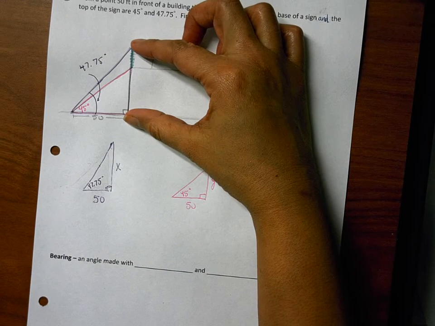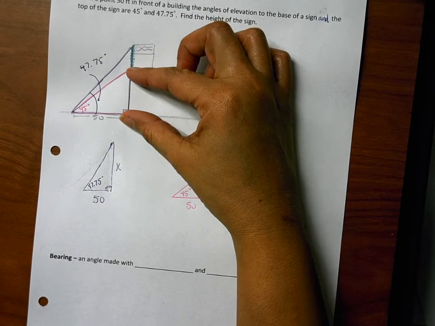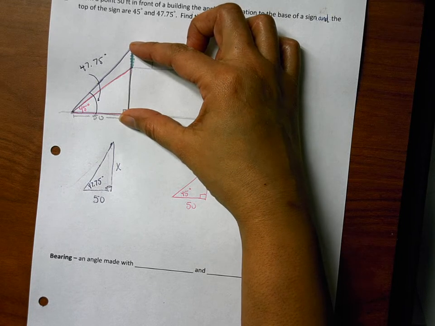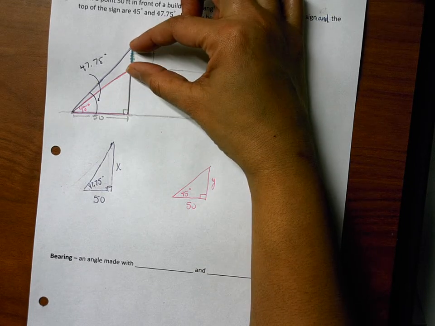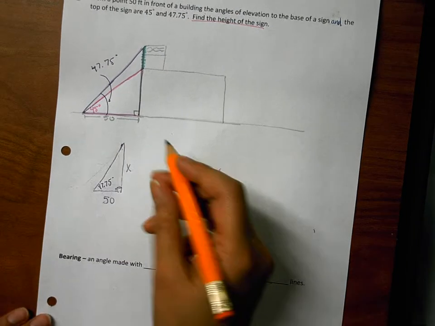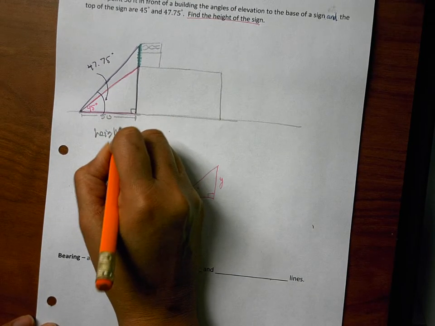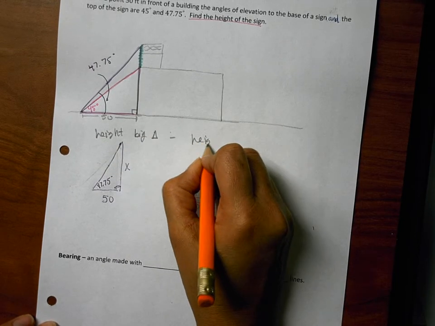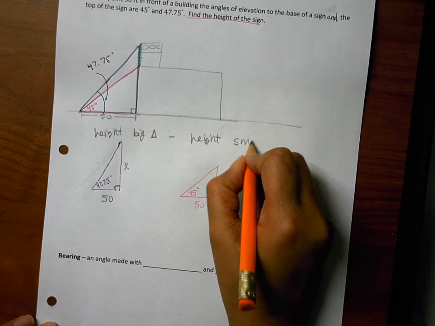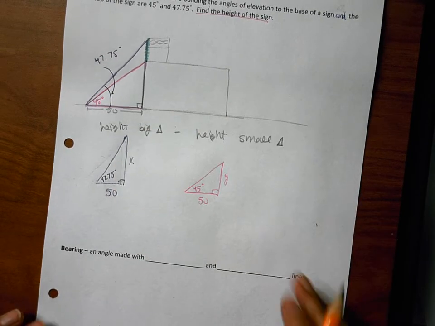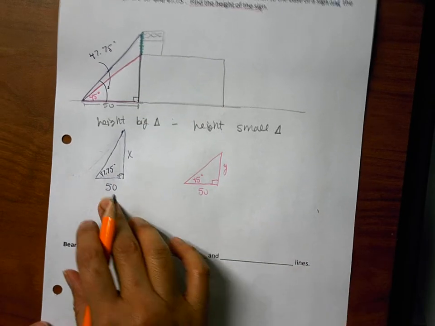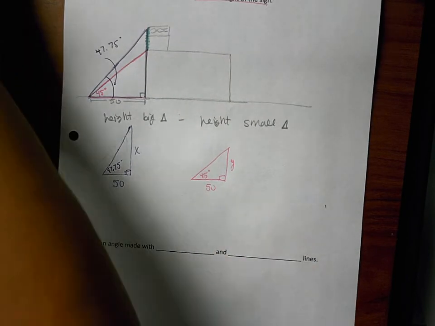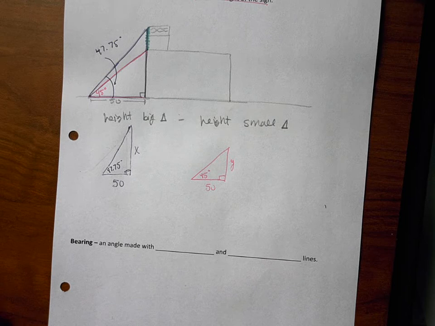Okay, I'm hoping you can recognize that this little green height here, if I can find the height of the big triangle and the height of the small triangle, what would I do with the two? I would subtract the height of the big, take away the height of the small, will give me the height of the sign, which is what I'm looking for. So we're going to find the height of the big triangle, subtract the height of the small triangle, and that's going to give us the height of the sign.